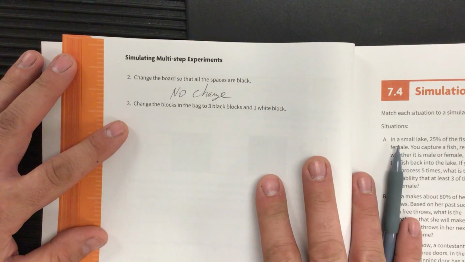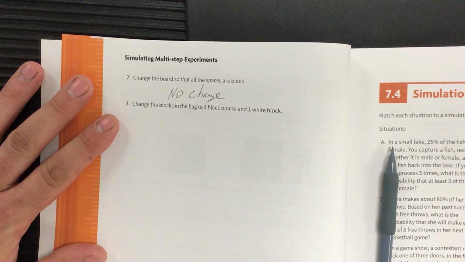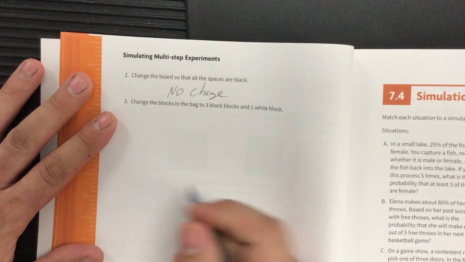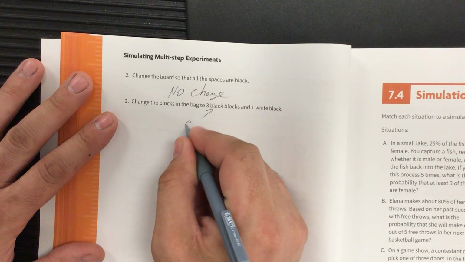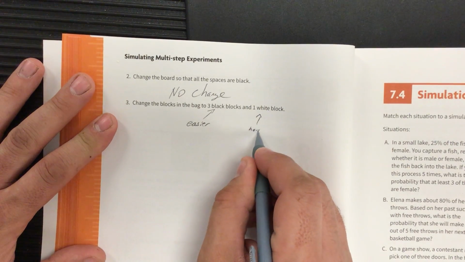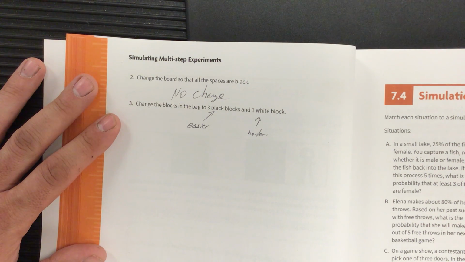Okay, how about if you changed it so there was 3 blacks and 1 white? Harder. Easier for black. Yeah, so it'd be easier to draw black, but it would be harder to draw that white if there was 3 black and 1 white in there. So it'd probably even out to the same level of difficulty.